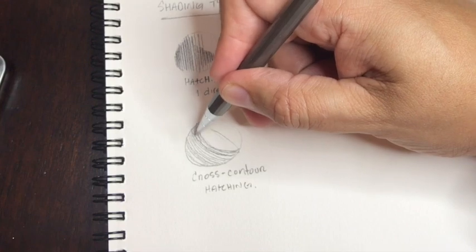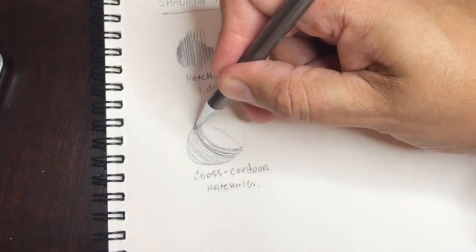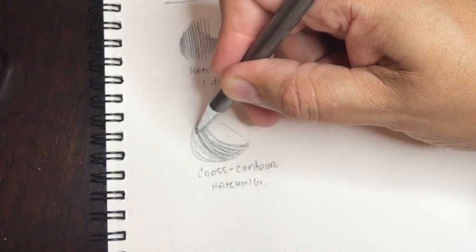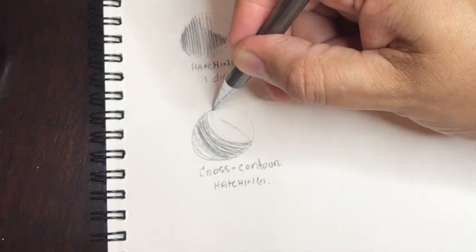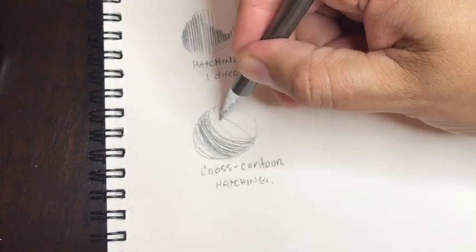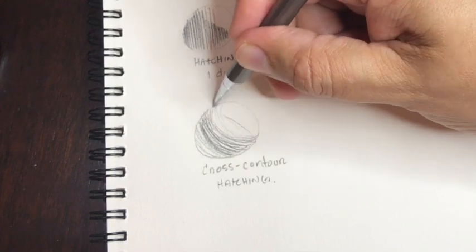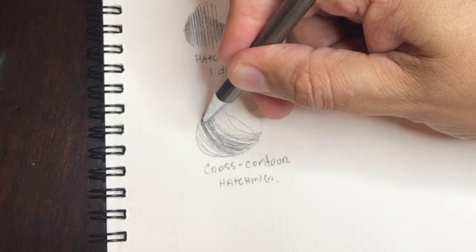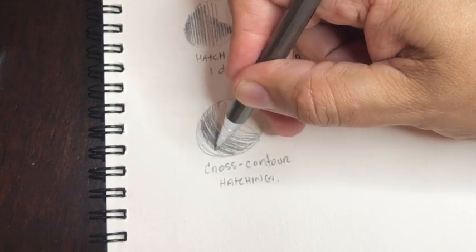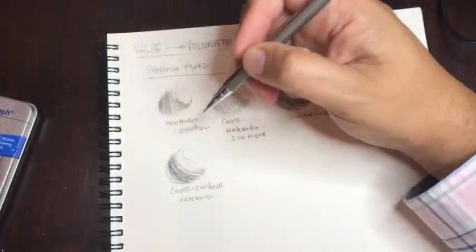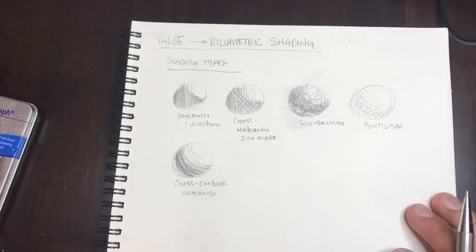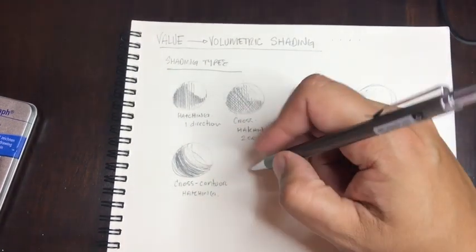So we're doing the hatching, building up that core shadow, going really light with our midtones. And that's cross contour hatching. Okay, let's do a variation on that.